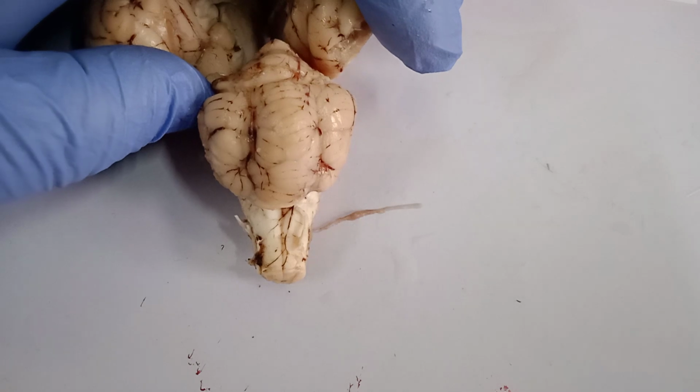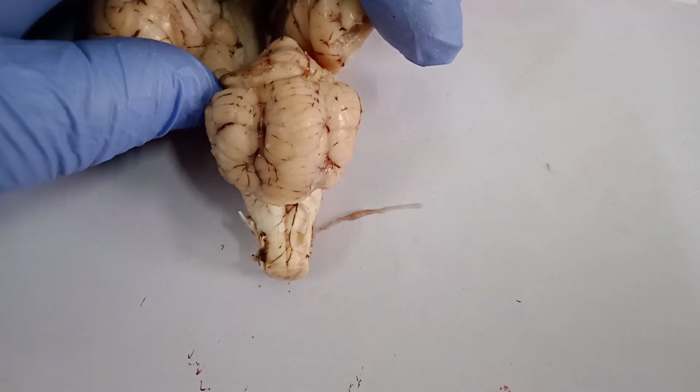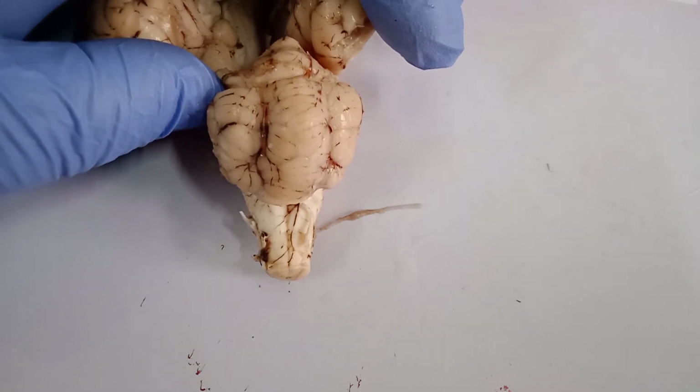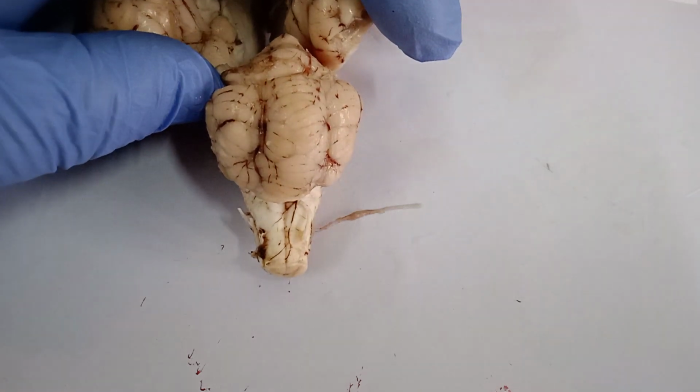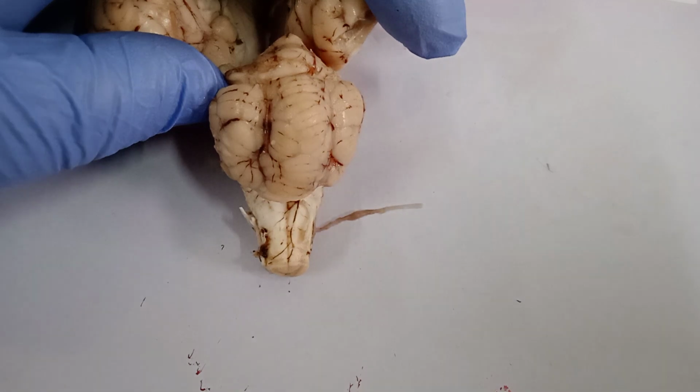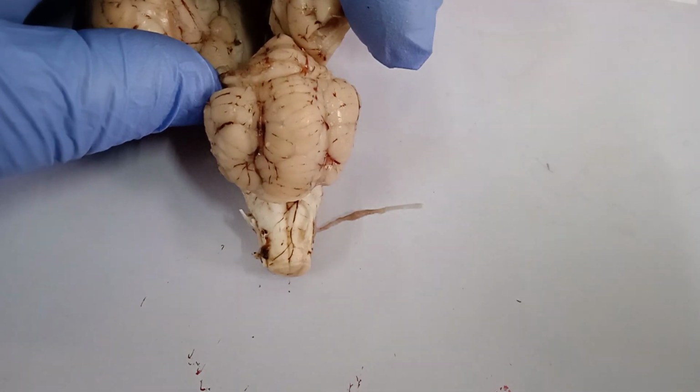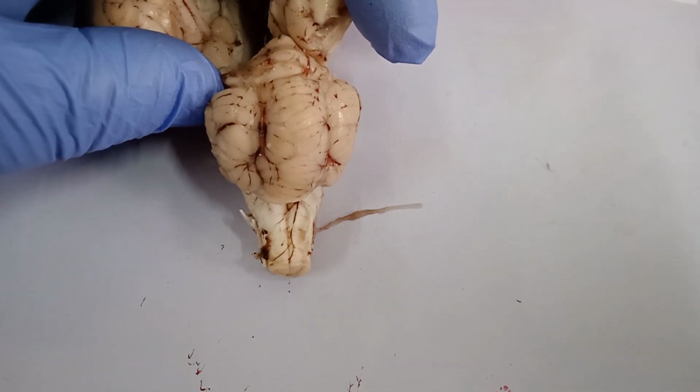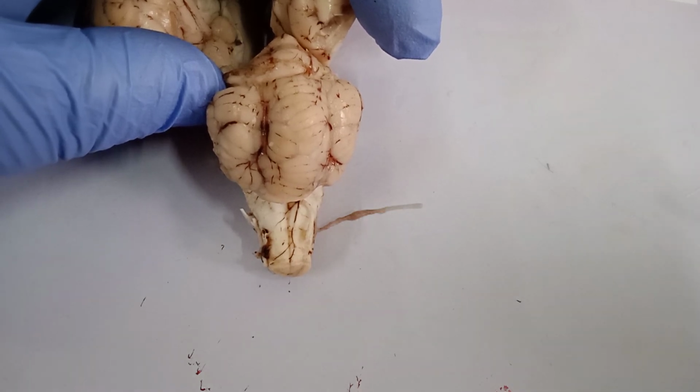The main function of the cerebellum is the control of balance and locomotion. It basically regulates all the voluntary movements of the animals, and also regulates balance and equilibrium.